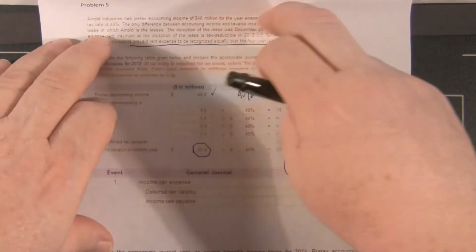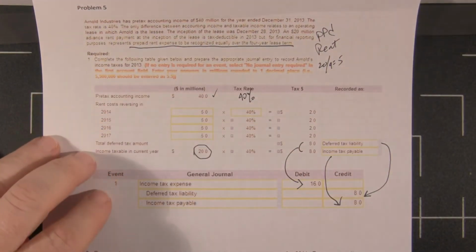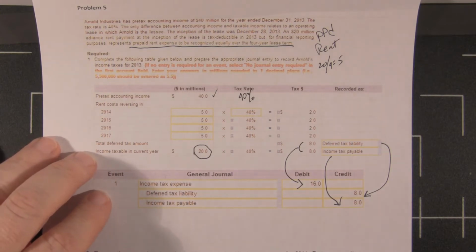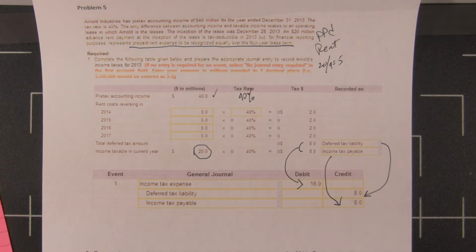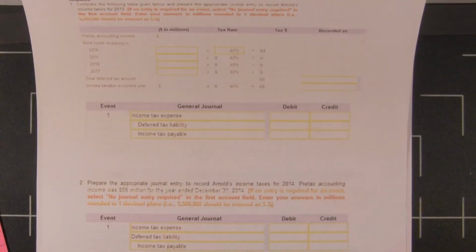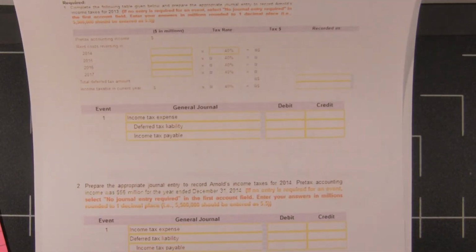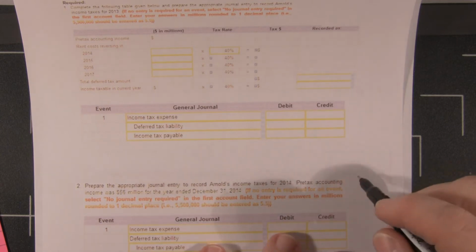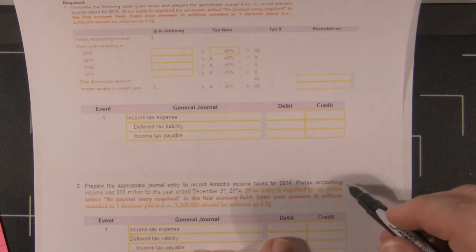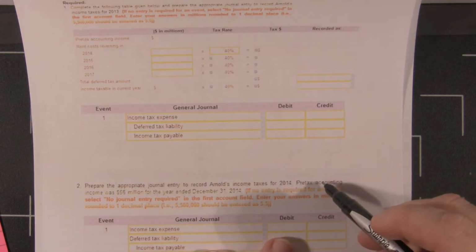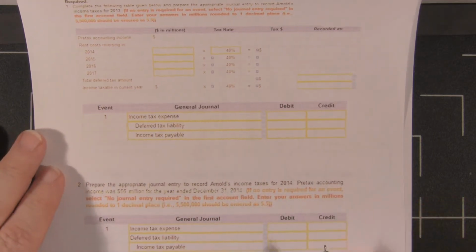Now, we come to the next year. And the next year, they tell us to prepare the appropriate journal entry to record Arnold's income taxes for 2014. Pre-tax accounting income was $56 million.